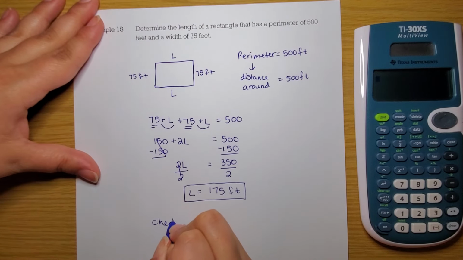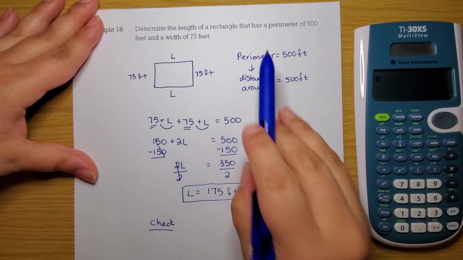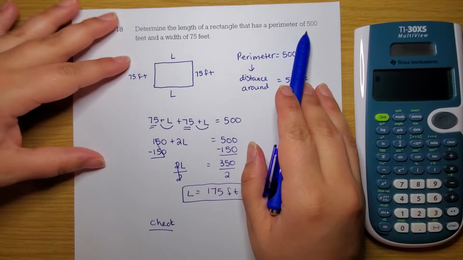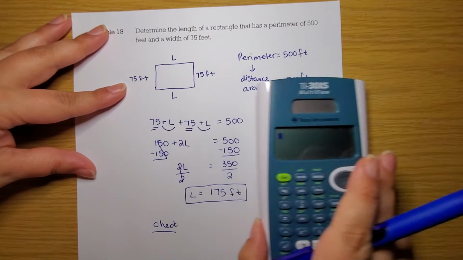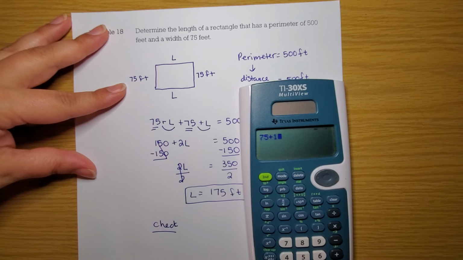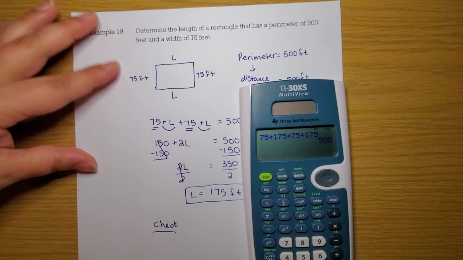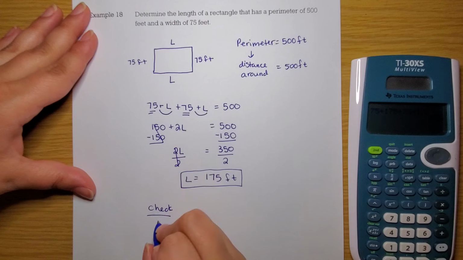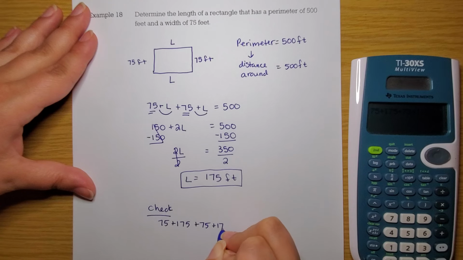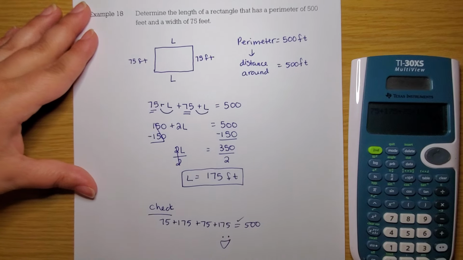Let's check. So I'm going to check to make sure the perimeter is going to be 500. So instead of L, I'm going to put 175 here. So 75 plus 175 plus 75 plus 175. Yes, it's 500. Okay, so for my check, I did that, but to show that I did that, I'm just going to rewrite it down here. Hooray!